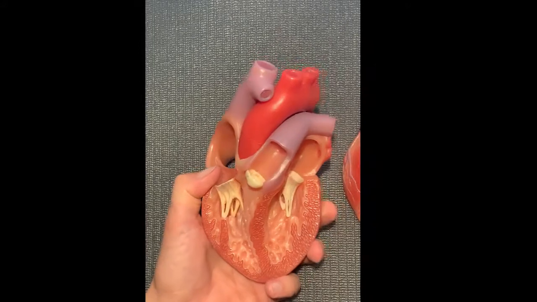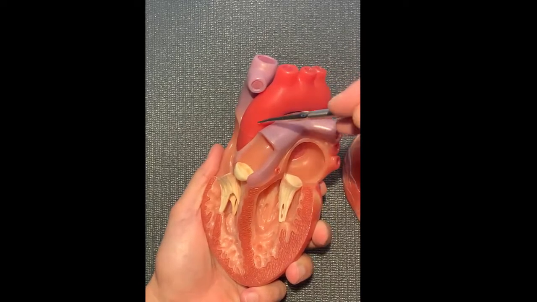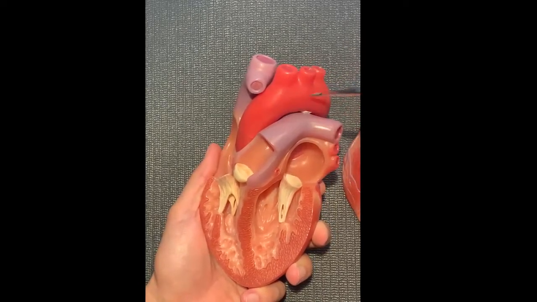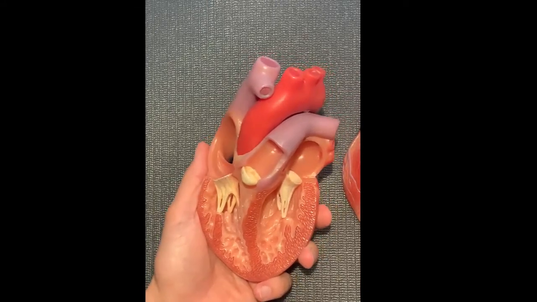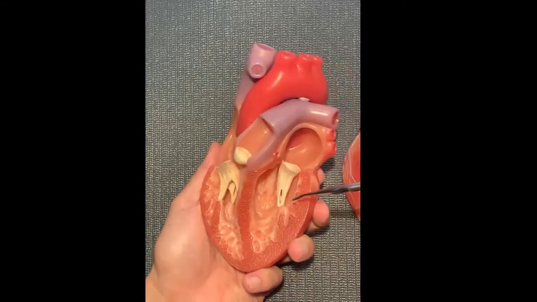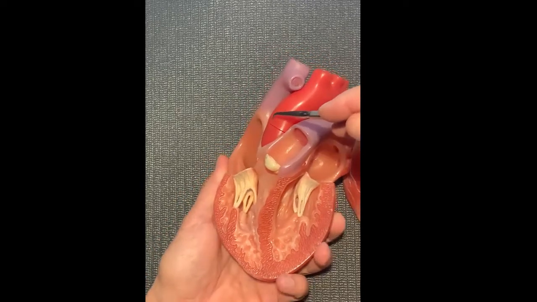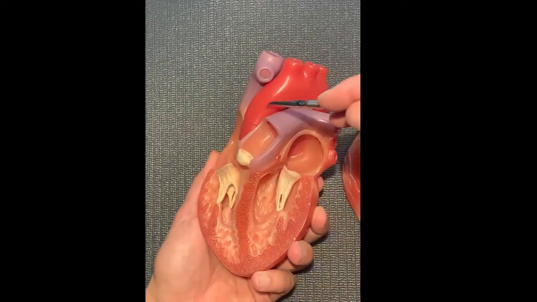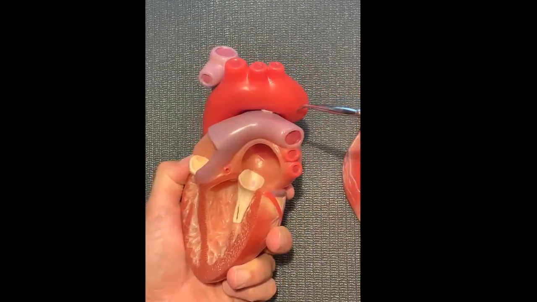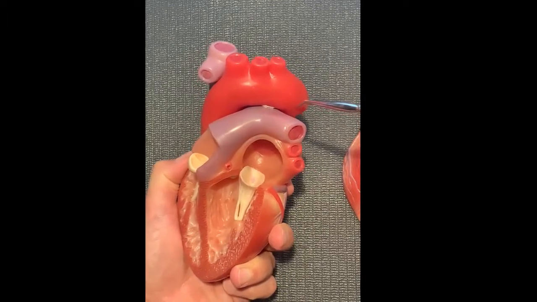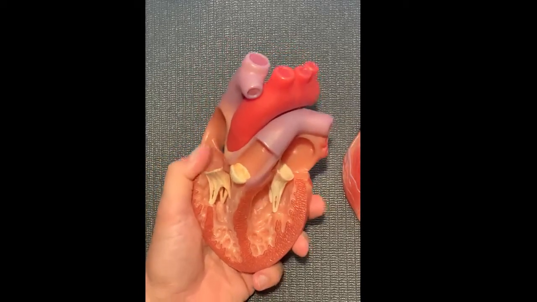The aortic arch we see here, so this vessel is the aorta, and as it arches up and over the top part of the heart, that is the aortic arch. This part of the aorta here, so as blood leaves the left ventricle and travels through this valve, it goes into this part of the aorta, which is the ascending aorta. This is the arch of the aorta, and then we see as blood passes through the arch, it travels through this part of the aorta, which is the descending aorta. This is going to carry blood through the thoracic cavity and down toward the abdomen.